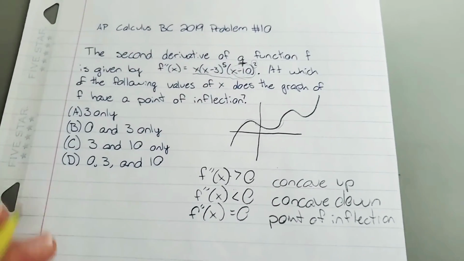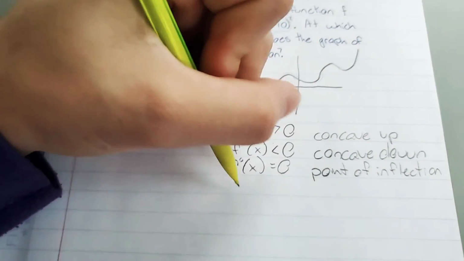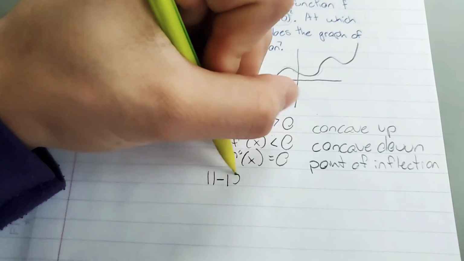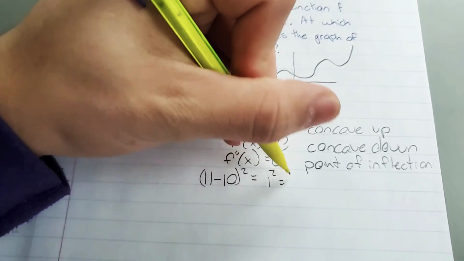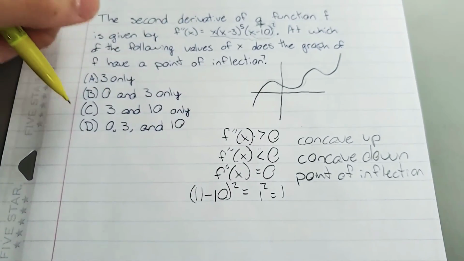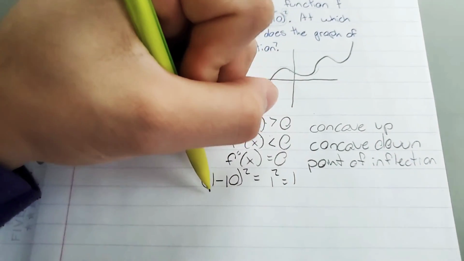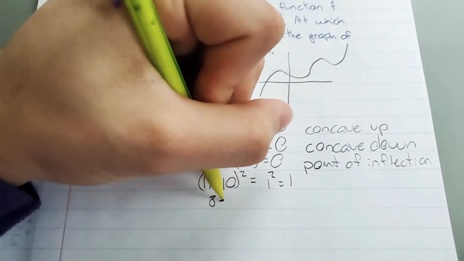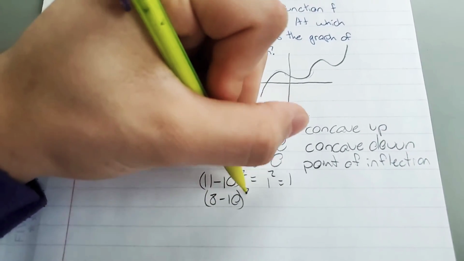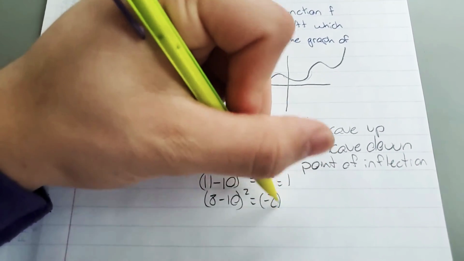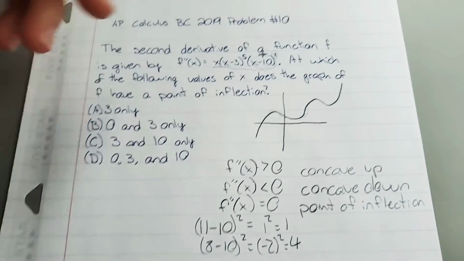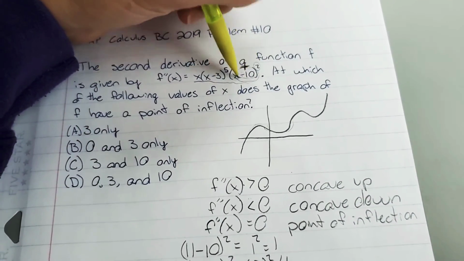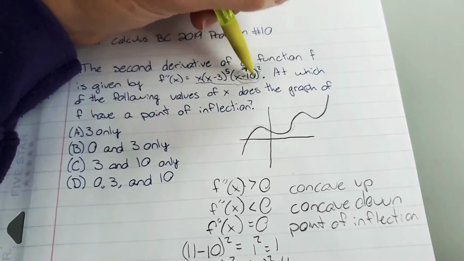Because if I plug in a number bigger than 10, let's say 11, 11 minus 10 squared, that's 1 squared, that equals 1. And if I plug in a number less than 10, let's say 8, I still get a number that's positive. So for this squared function, this number is always going to be positive.